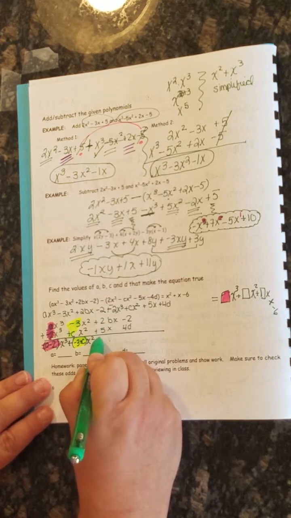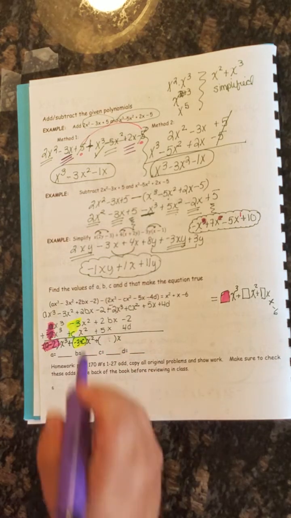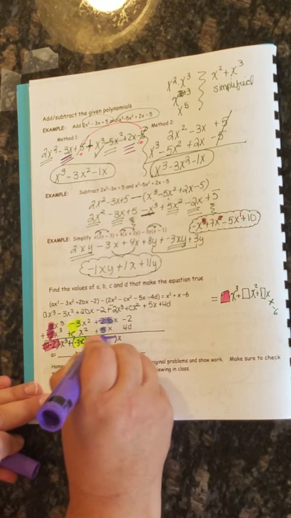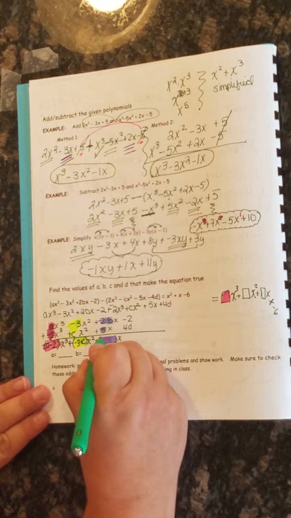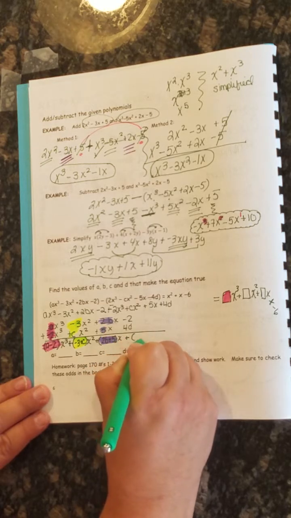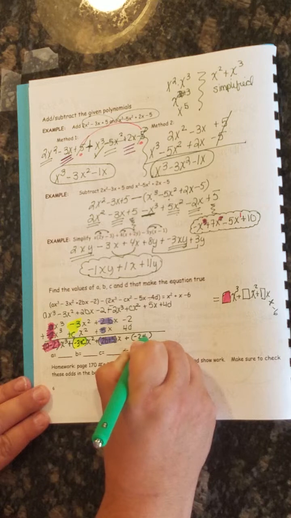This next one, I almost could have added it together, but I can't quite, because it's a 2b and a 5, and they're not like terms, so they can't add together. So the awkward coefficient for this one is 2b plus 5. And this one's just going to be a constant, x to the 0 power, so it's negative 2 plus 4d.